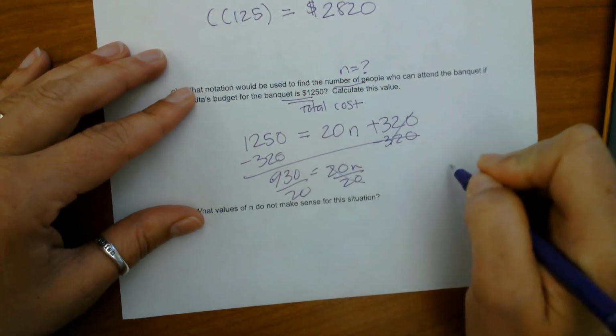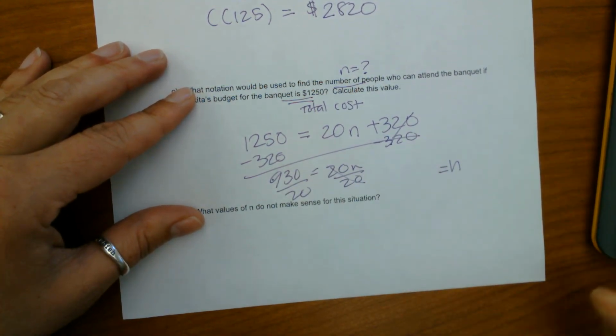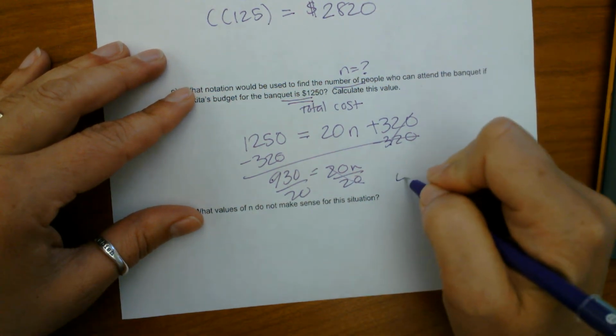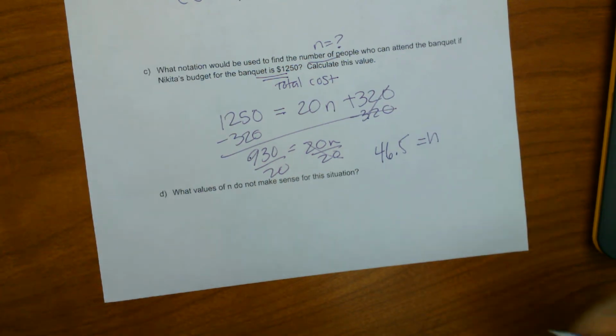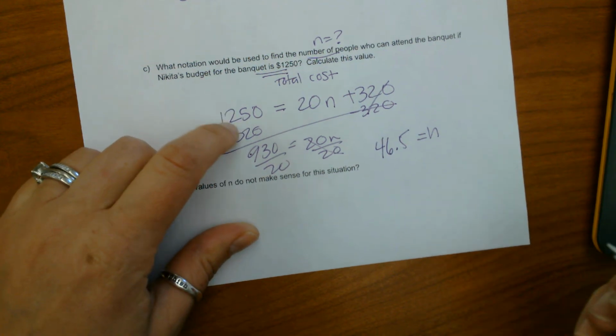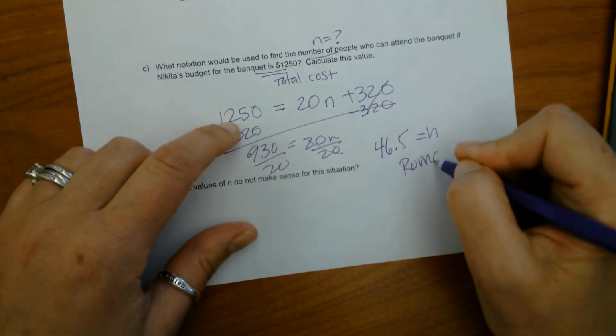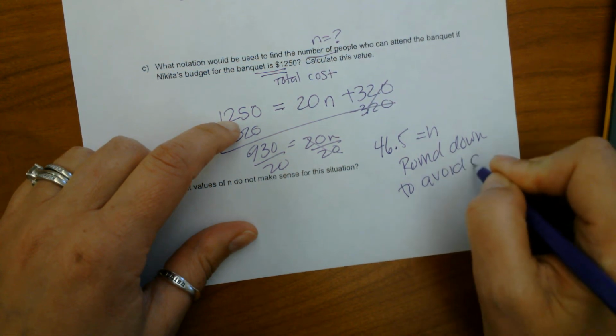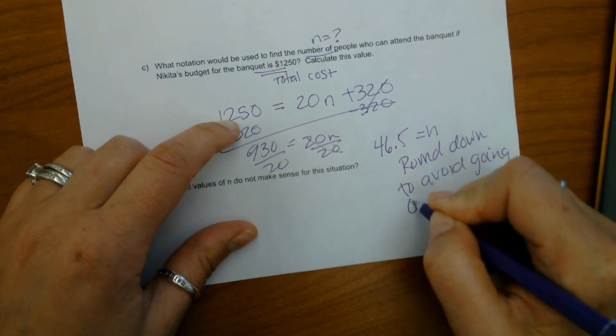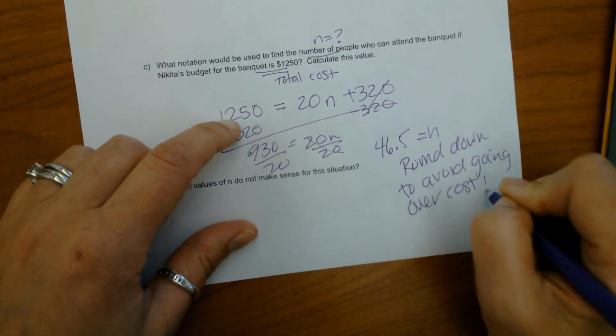Divide it by 20, and we're going to get 46.5. So here's the thing, round down. If we round up a half a person, we're going to go over our total cost. So round down to avoid going over cost.